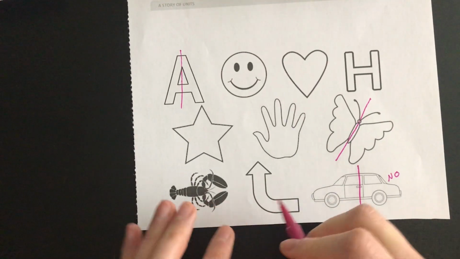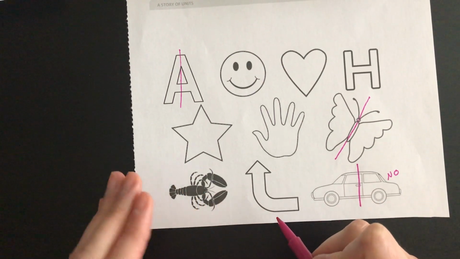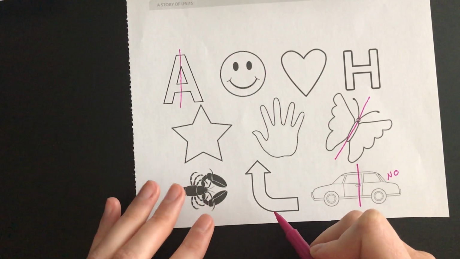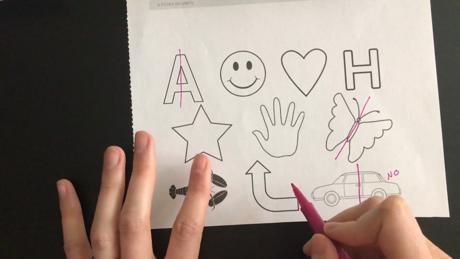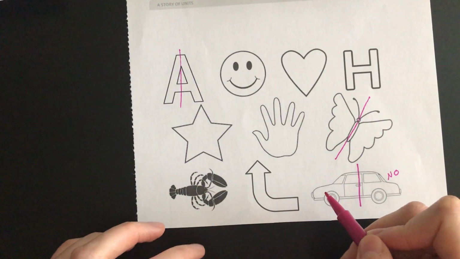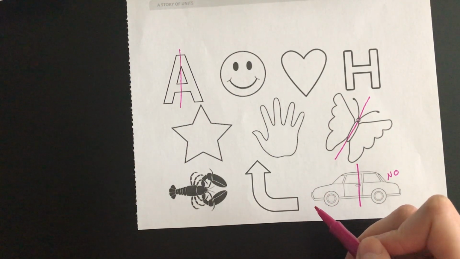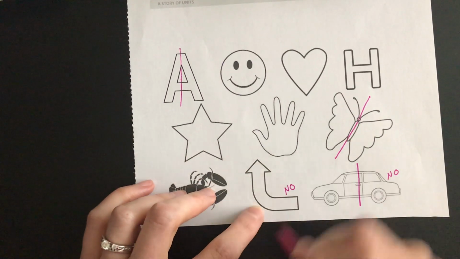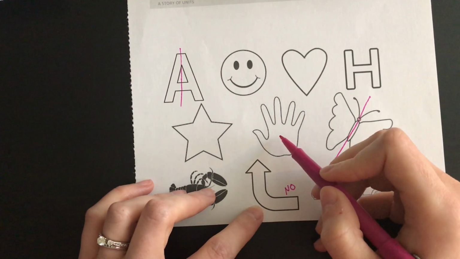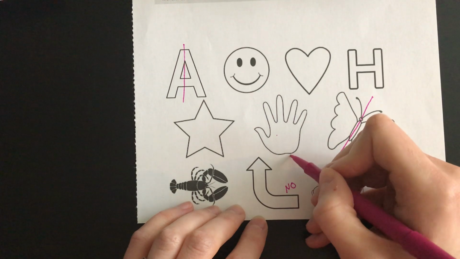What about this arrow? Can I draw? It has to be a straight line. Can I draw a straight line that makes two symmetrical sides? I do not see one. I could draw a curved line, but that doesn't work. Lines of symmetry are always straight lines. So that's a no as well. Okay, and a hand by itself. Now, if I had another hand here, I could draw a line of symmetry, but by itself, no.